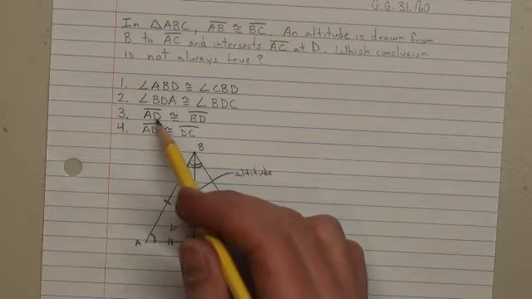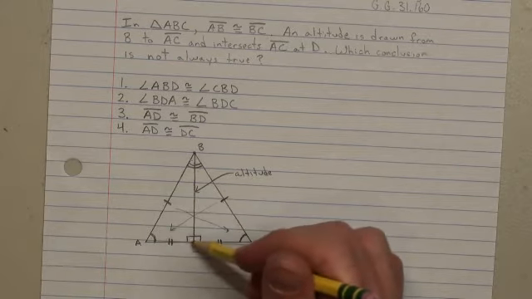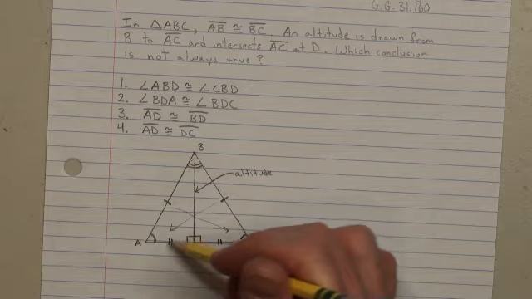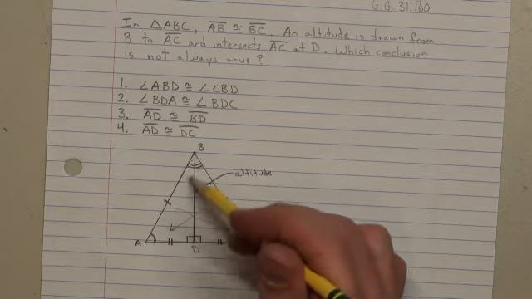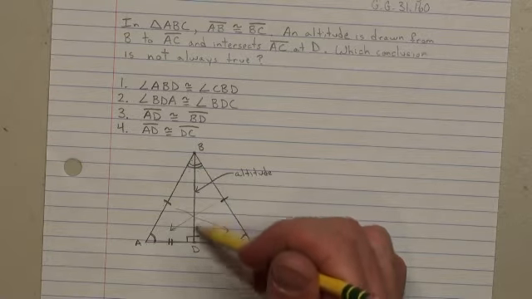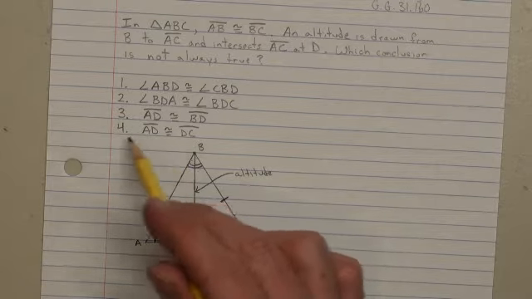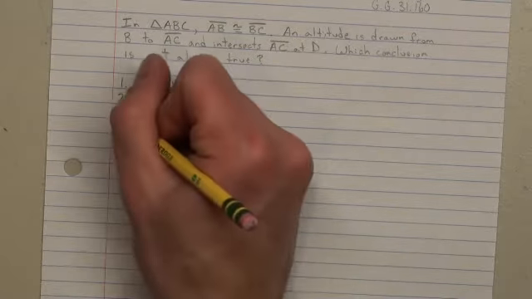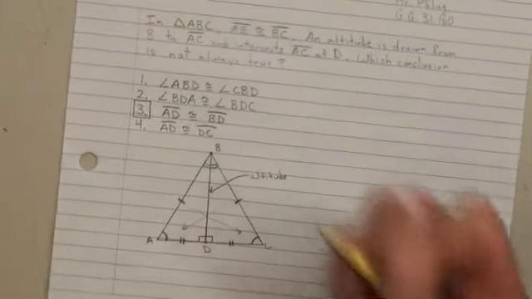Number 3 says AD is congruent to BD. AD is right here. That's not congruent to BD, right? It could be, but we don't know that for sure. We know that AD is congruent to DC, which is the 4th choice, so we know that's not an option. So the only choice could be choice number 3.